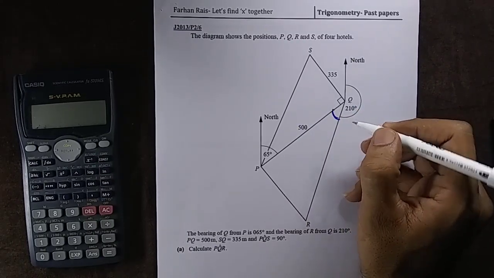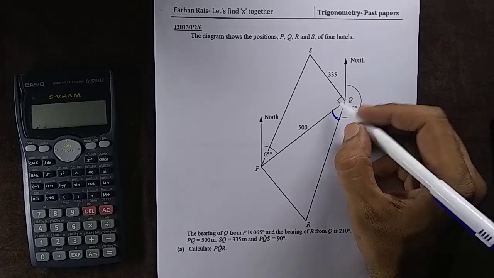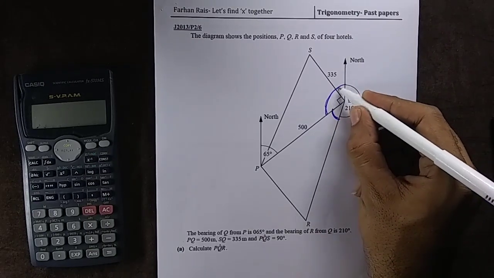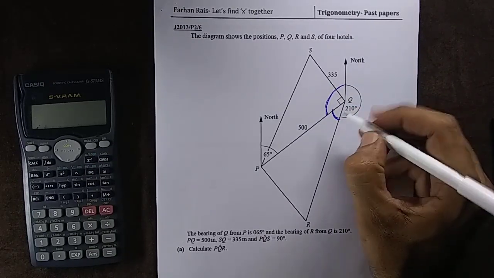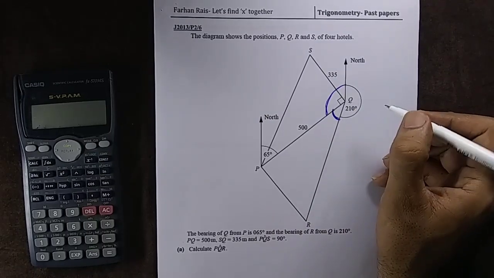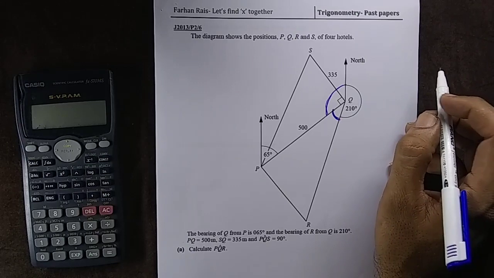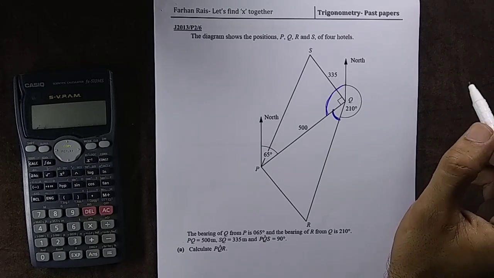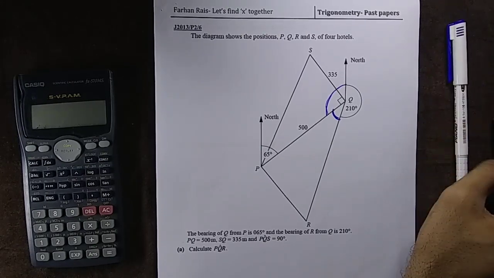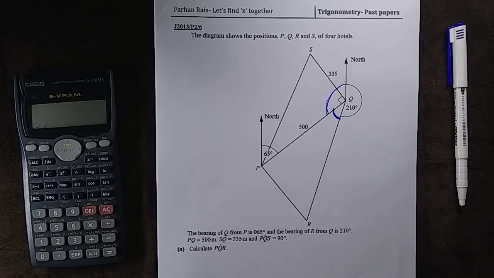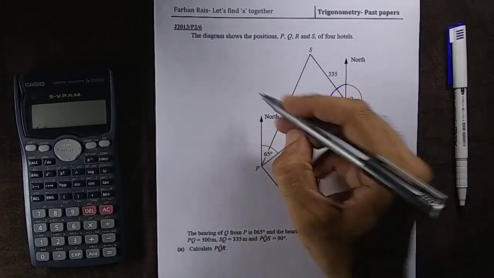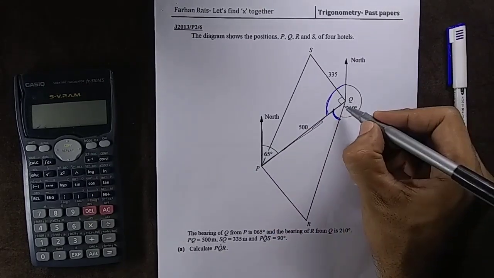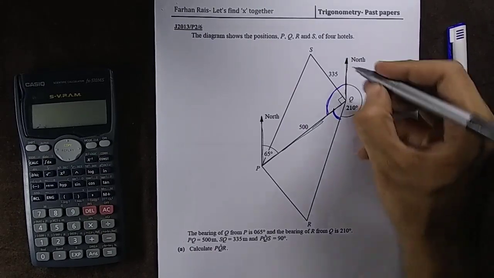Now to calculate this angle, if somehow we are able to find this part, then adding up this part and 210 degrees and subtracting from 360 would help us in finding this part. In my other video on bearings, you can refer to that video for understanding the concept of bearing in a detailed manner. Whenever we have parallel lines, like these parallel lines here, we can apply the concept of interior angles.